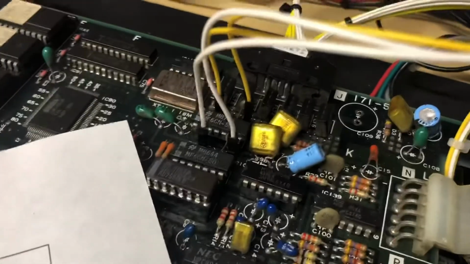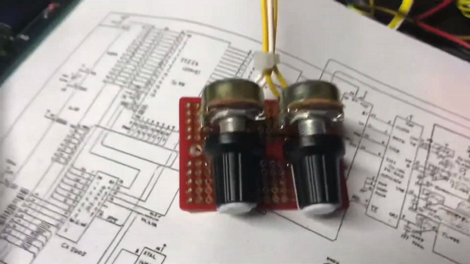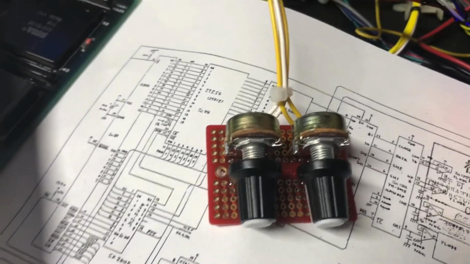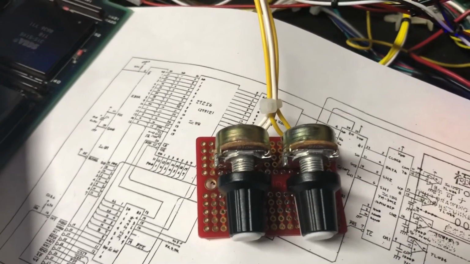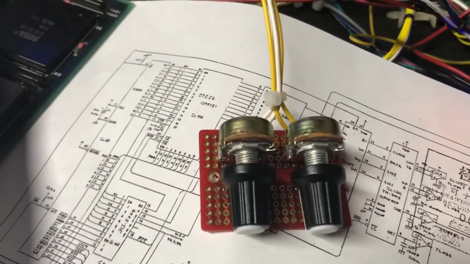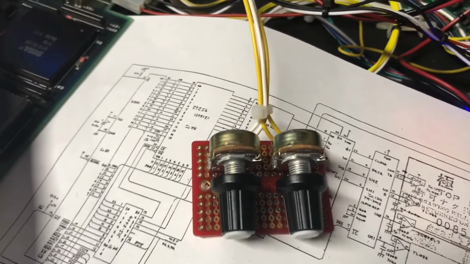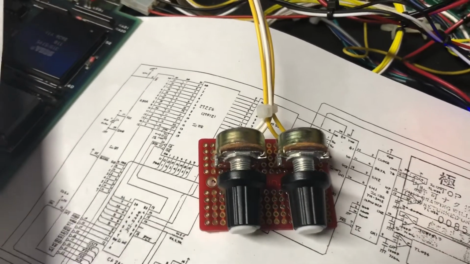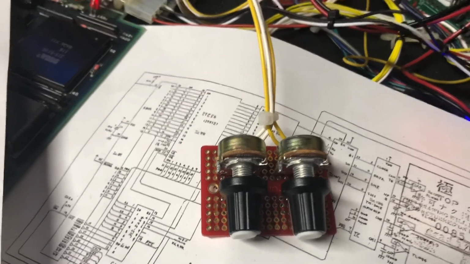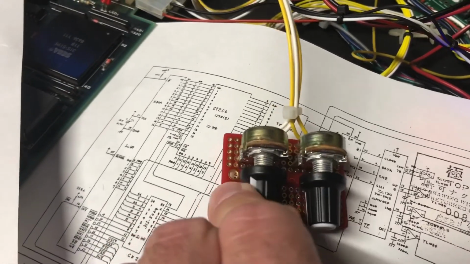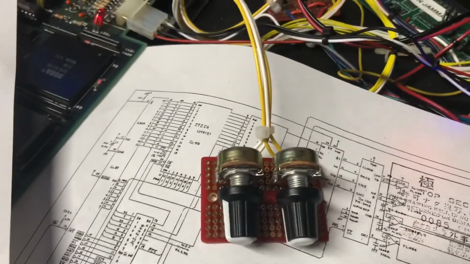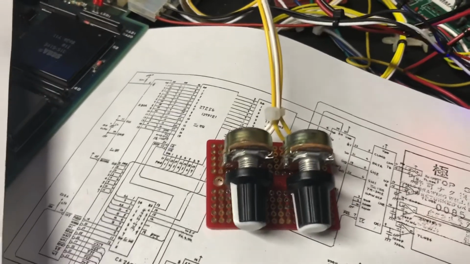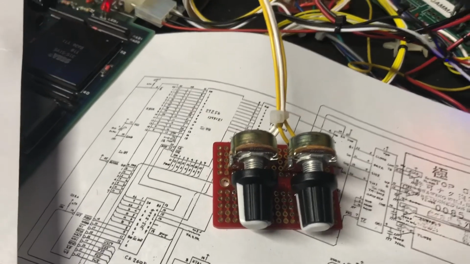So what I did is I installed a header and then some wiring that goes all the way to a little circuit I have here that has two 10K pots. And the reason why I chose a 10K pot is because the original resistor was 10 kilo ohms. So what I'll be able to do here is play audio through the game and then change the resistance for each of the channels, left or right, and then hopefully we'll be able to change the cutoff frequency and maybe make the sound a little bit better.